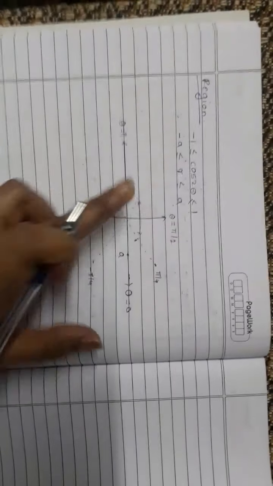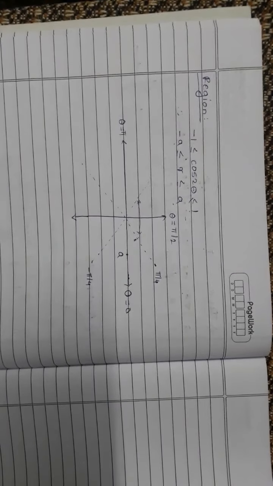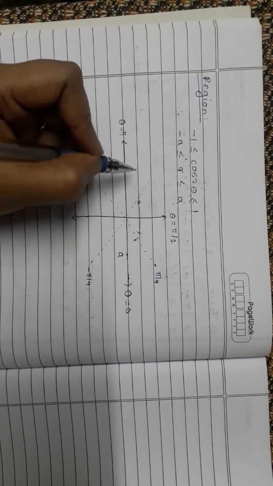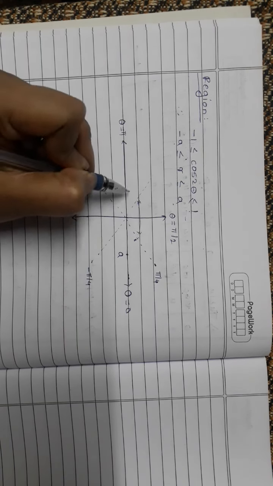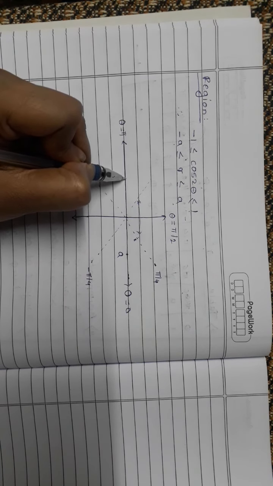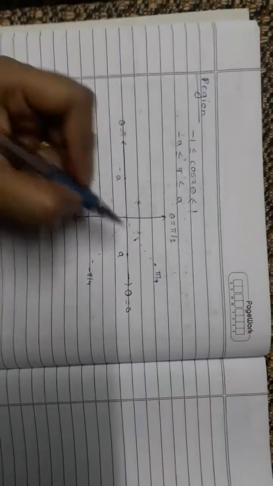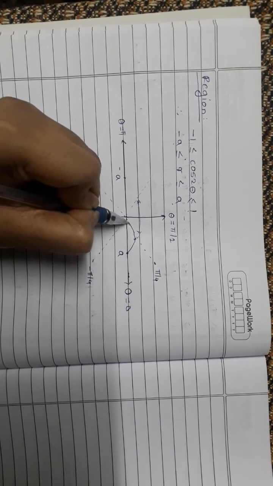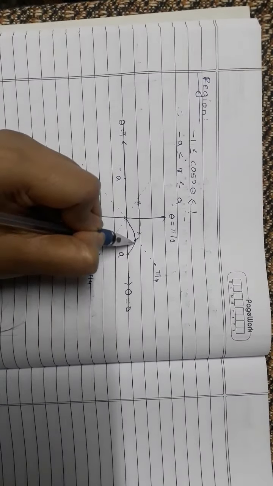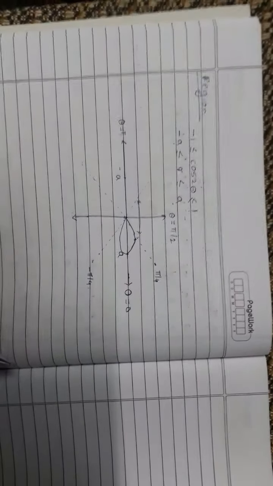So the curve will be below this line, here also it will be below this line, right? And again at 3 pi by 4 it becomes 0, and again somewhere here is minus a where theta is equal to pi, right? So how that curve is going to be, you need to join this, right? Similarly we need to join this, right?